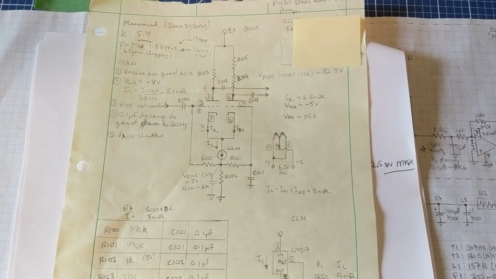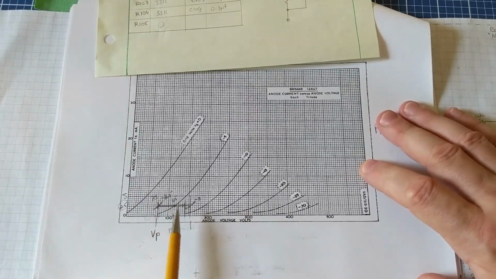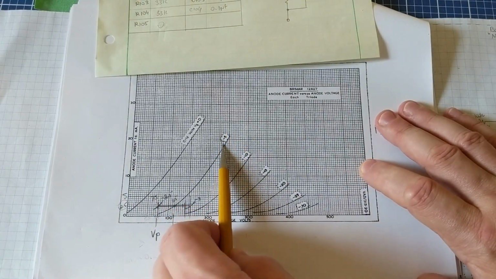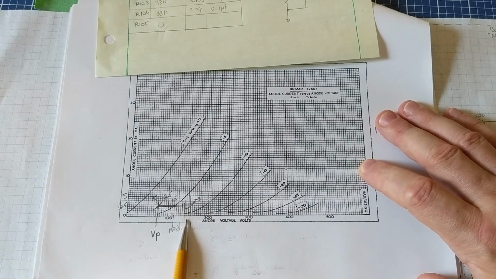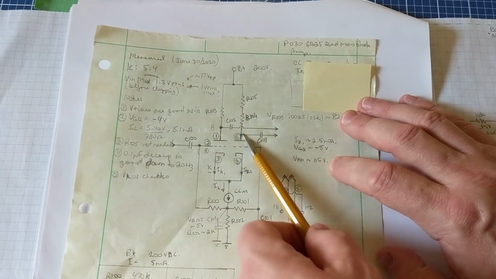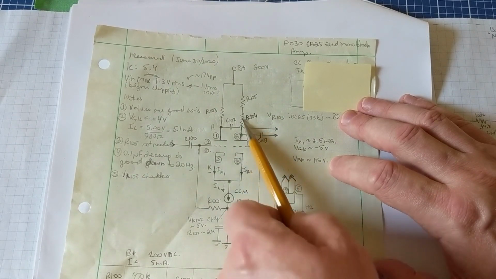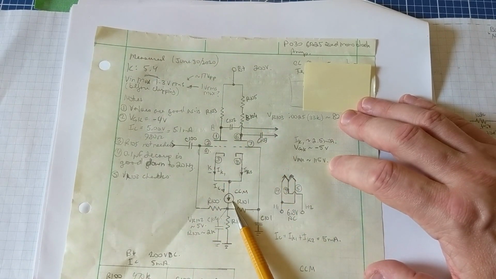So this is a sketch I made of the phase inverter. I was trying to figure out where my bias points would be in the circuit. Going back to the chart, at a -5 volt grid bias, we're looking at about 130 volts for the plate voltage. So we would know that across the triode we're sitting at about 130 volts. This is given 2.5 milliamps going through each leg for a total of 5 milliamps.